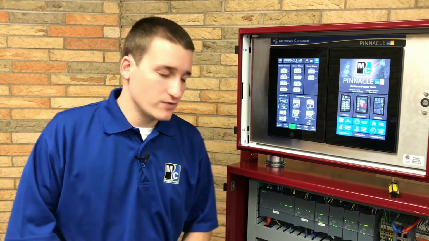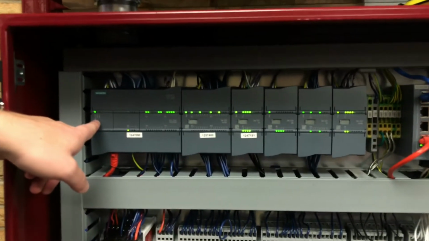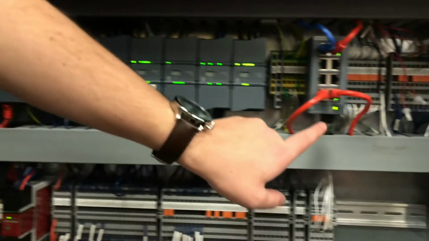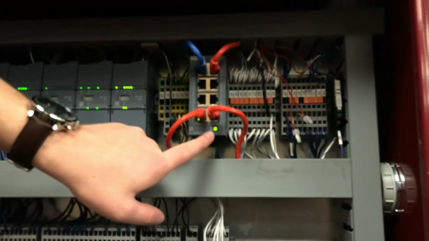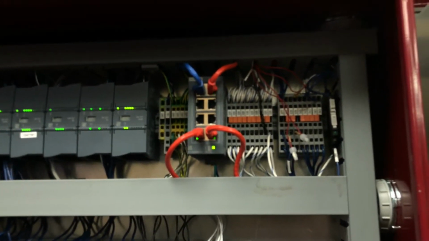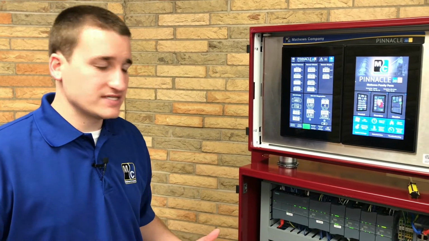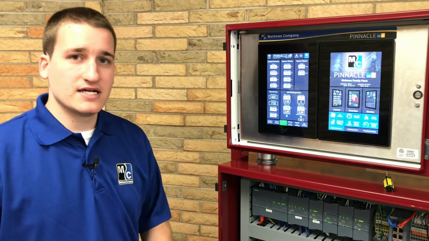So the first and easiest thing to check is to make sure that the PLC and the Ethernet switch are turned on. We can tell that quickly by looking at the green LED here, as well as the green LED here on the switch. When both of those are on, it tells us the components have turned on. Anytime you have a communications problem, it's not a bad idea to cycle power to the machine and start it back up again and see if that clears your problem. If the problem persists and all the components are turned on, next we'll look at the Ethernet cables themselves.